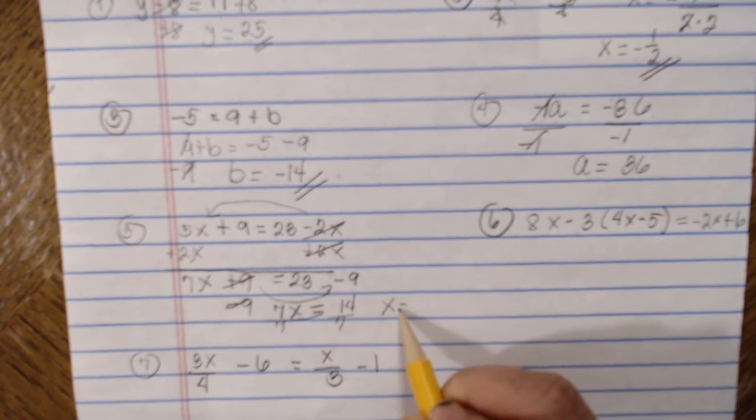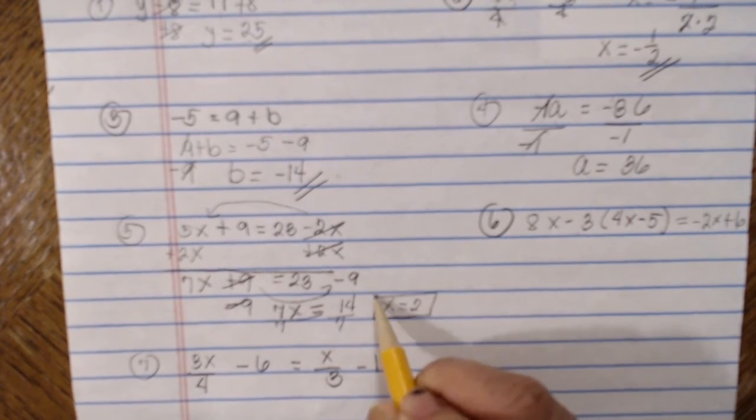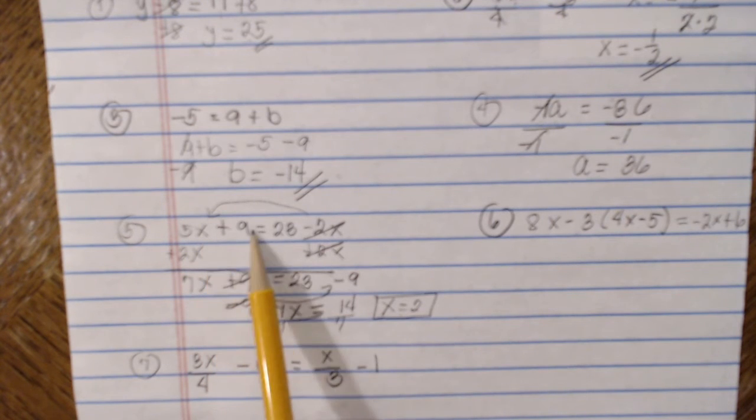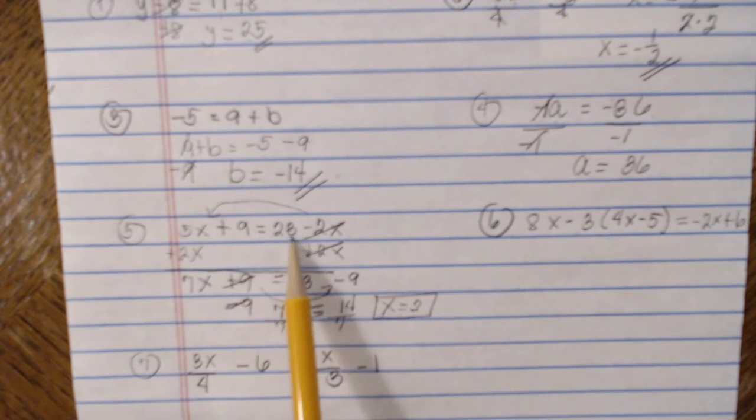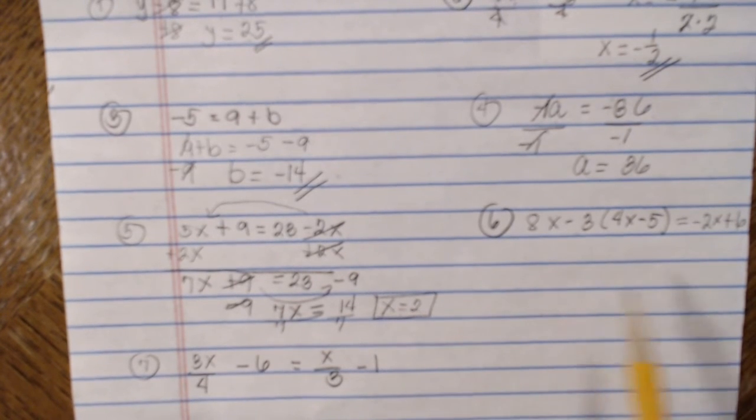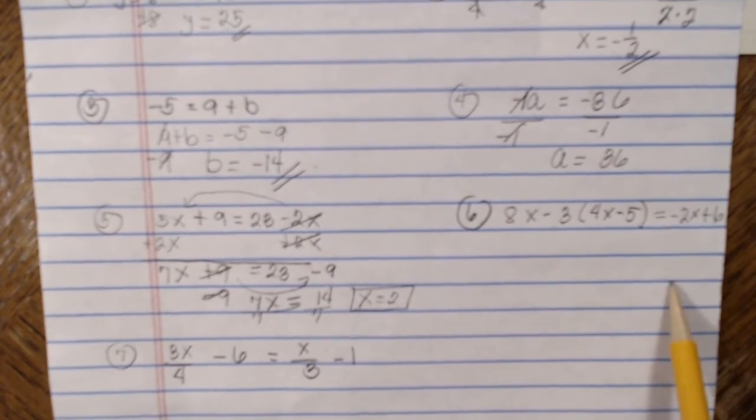So x equals 2. And of course, you plug in. 5 times 2 is 10 plus 9, 19. 23 minus 2 times 2 is 4. So 23 minus 4 is 19. So that means this is correct. It verifies that. Okay, next.